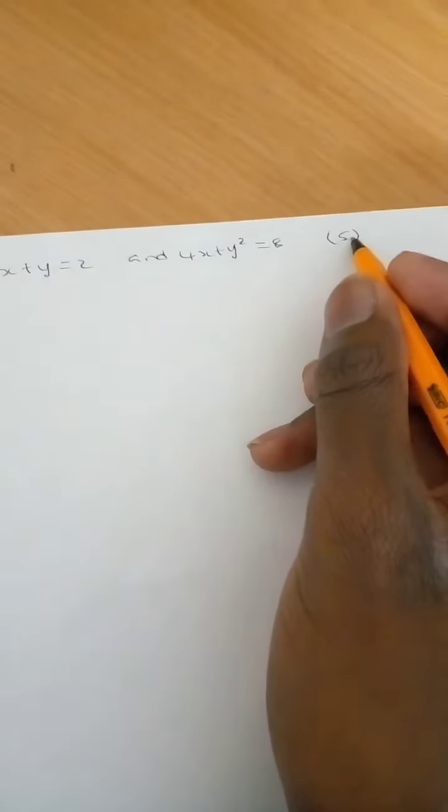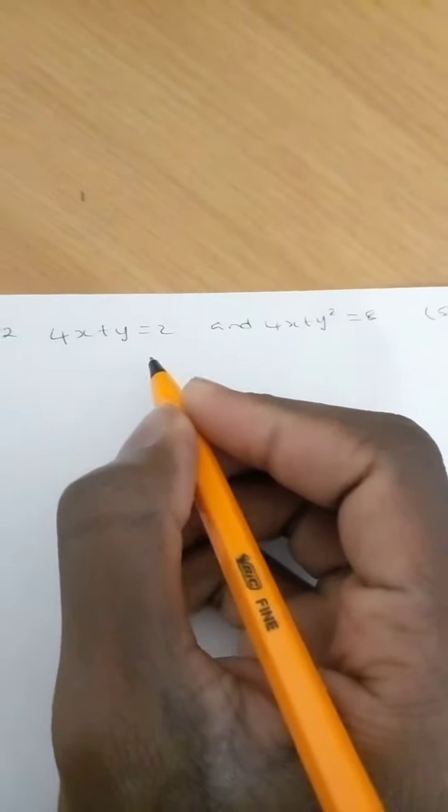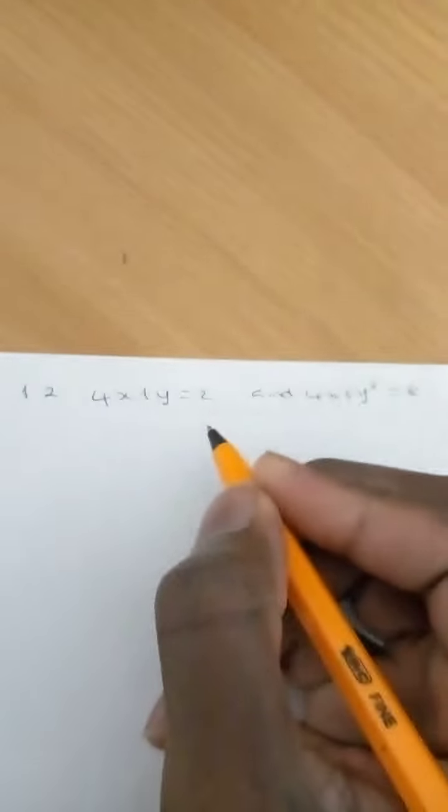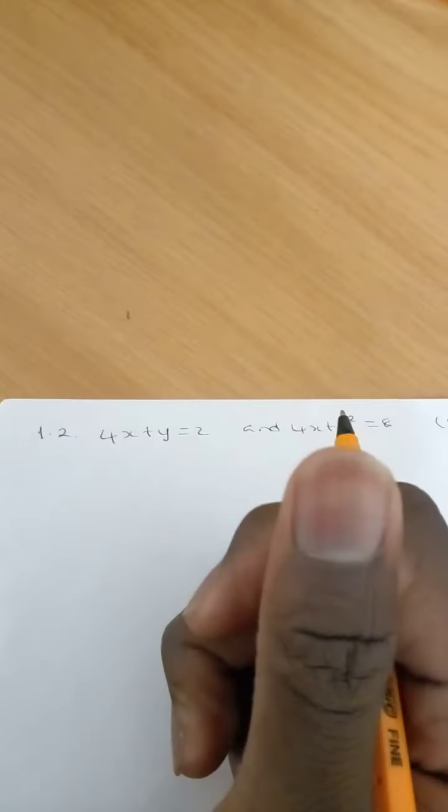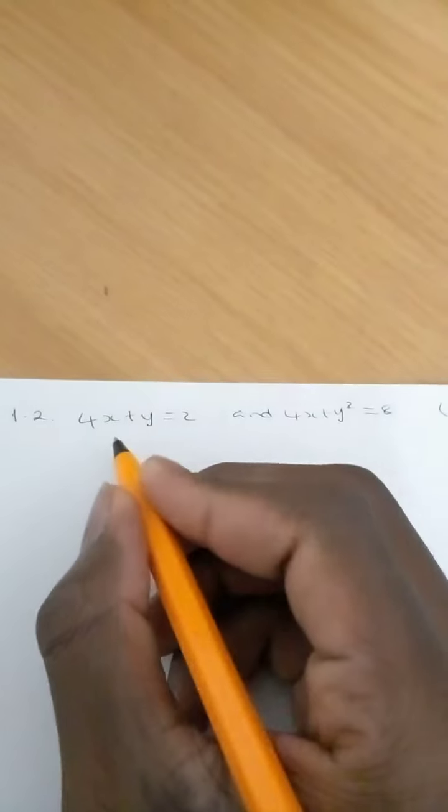You have 1.2 now, guys. And then what happens is what? It's 5 marks, right? And then what happens? The next thing you're going to do is that you're solving the equations simultaneously. Simultaneously means you need to get both the values of x, and you need to get both the values of y. And then firstly, you start with the easiest equation. The easiest you can see is this one.